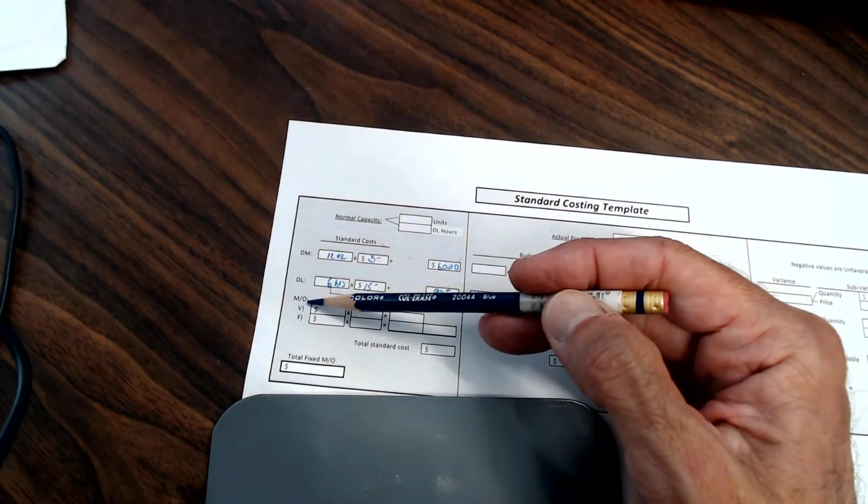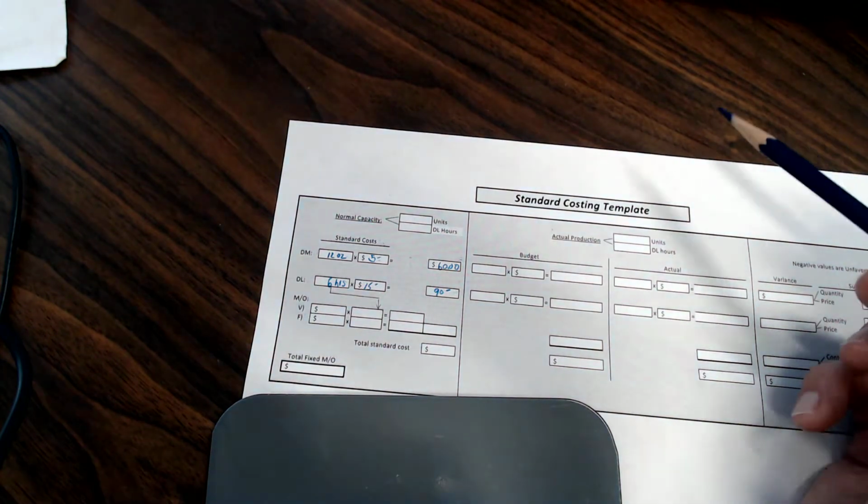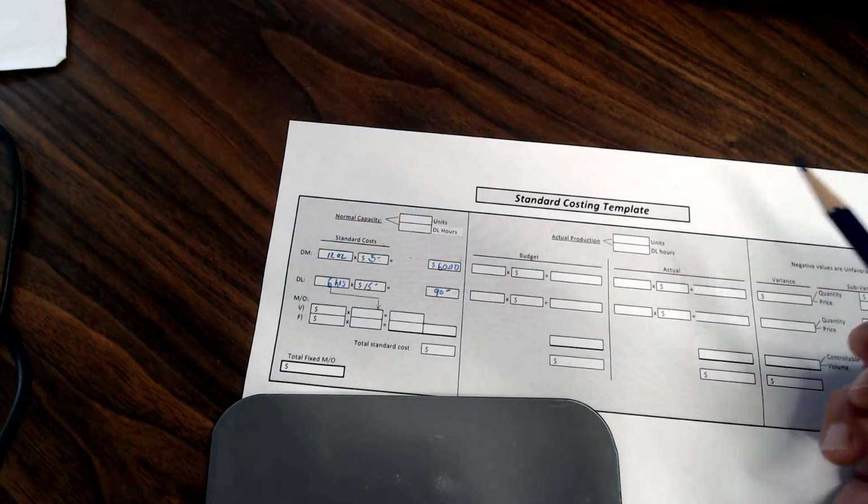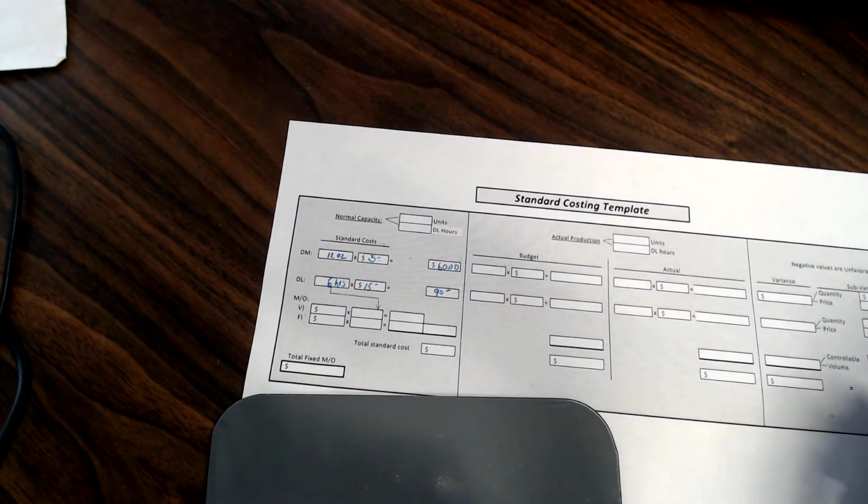The third product cost, the manufacturing overhead, is the one that's broken up into variable and fixed costs. Variable manufacturing overhead, variable factory overhead, by definition stays constant per hour, but as I get busier, it's going to increase in total.